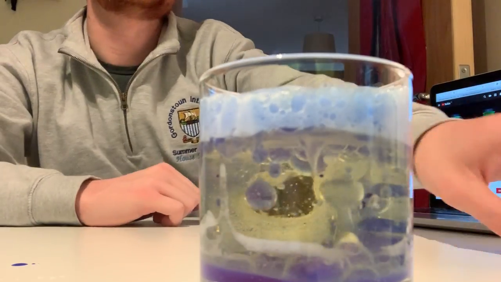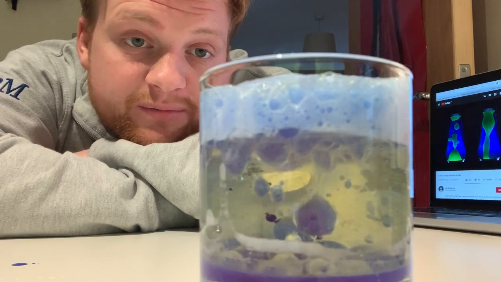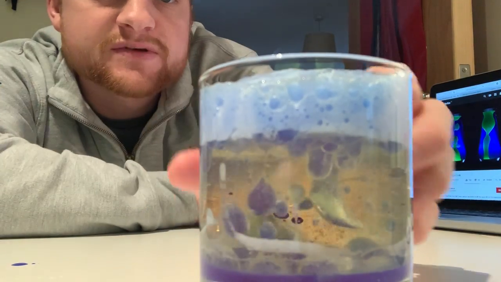There you go. So really simple experiment that you can immediately talk about using. I think this is about to overflow. Put it away so you can't see it. Yeah, so this is a great experiment to talk about density.